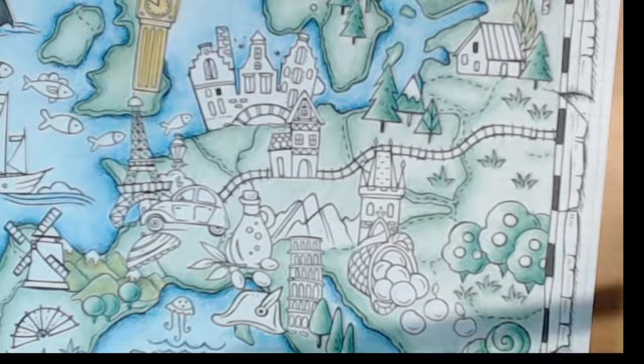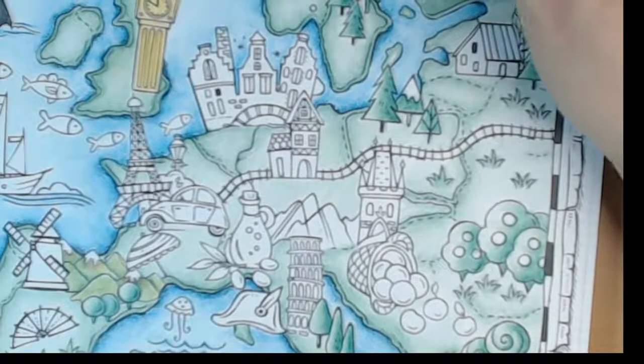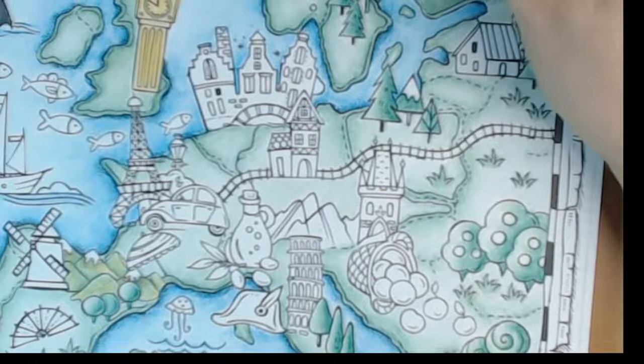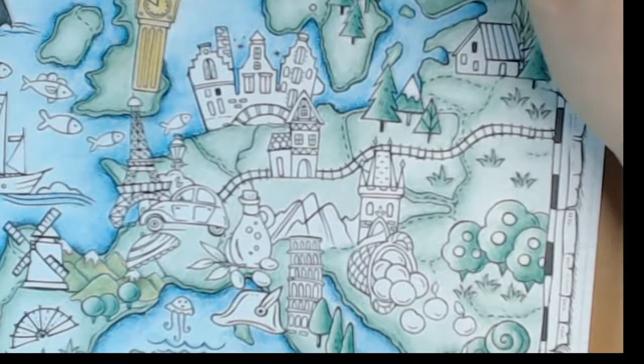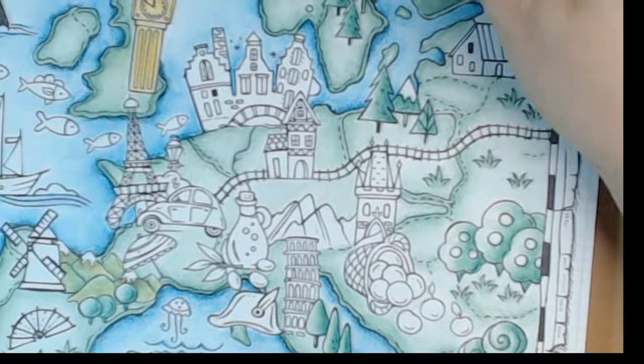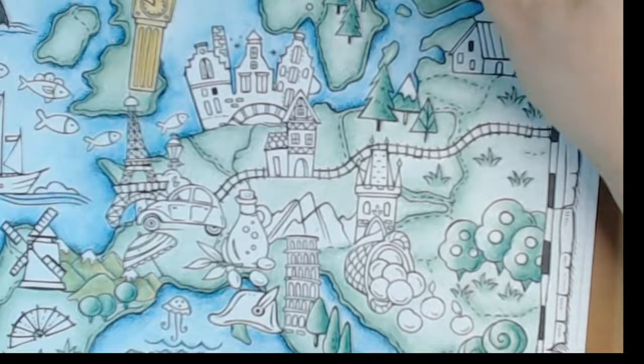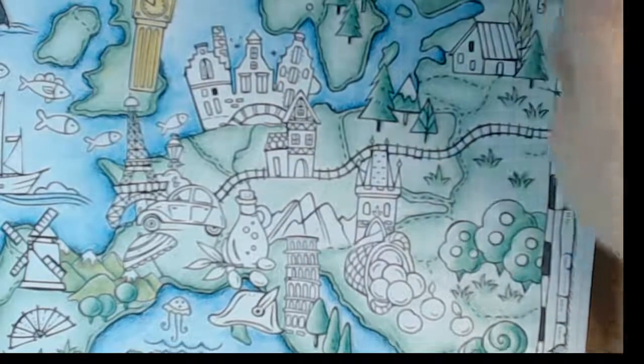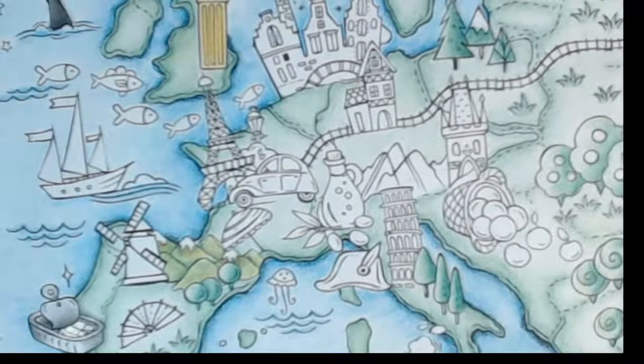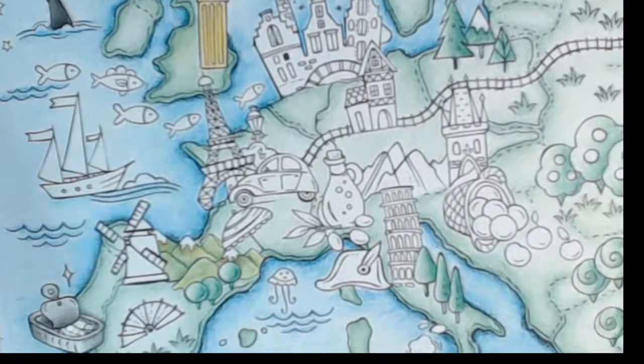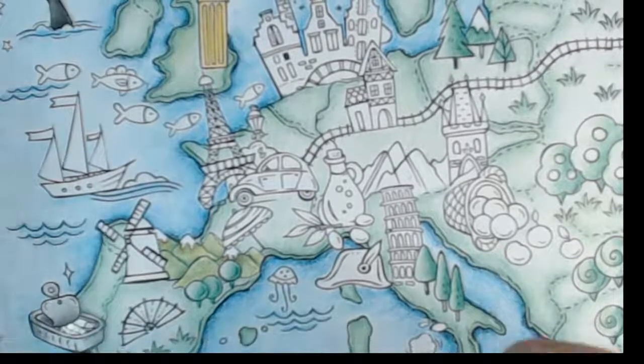Maybe we'll stick with the brown. Well, that's better. Suppose I should have used a gray, but that's okay. I could use a gray on this one.